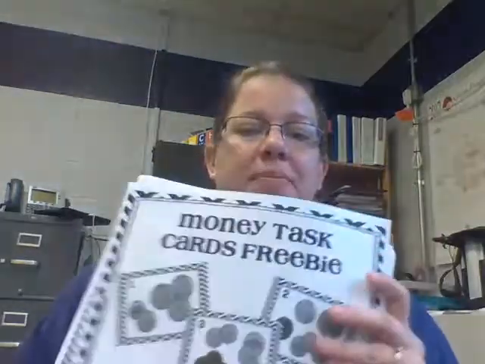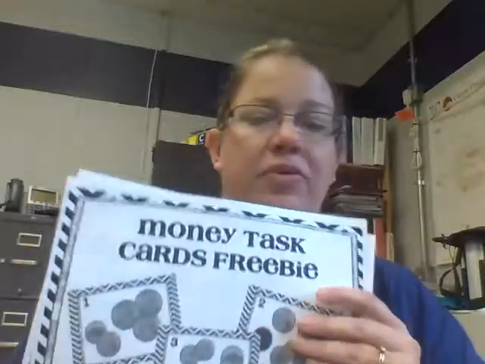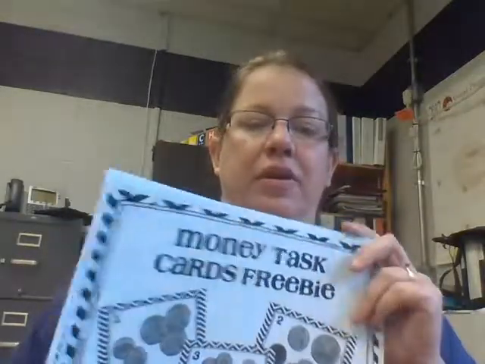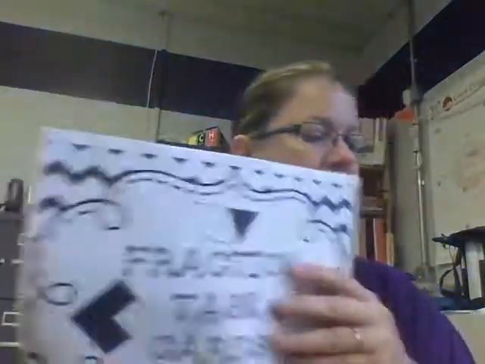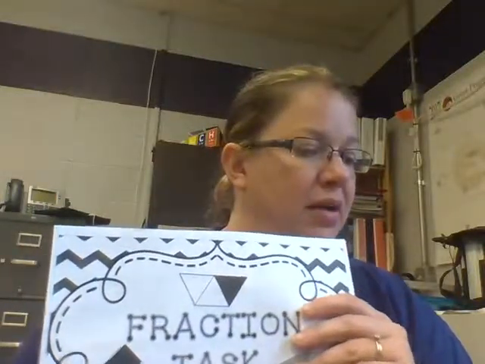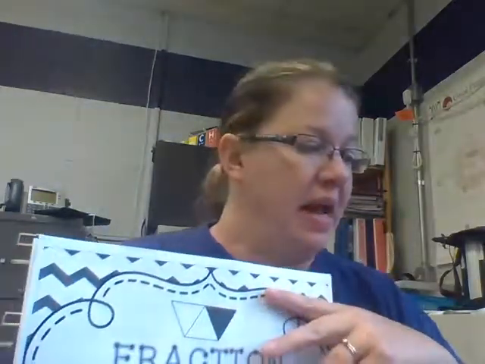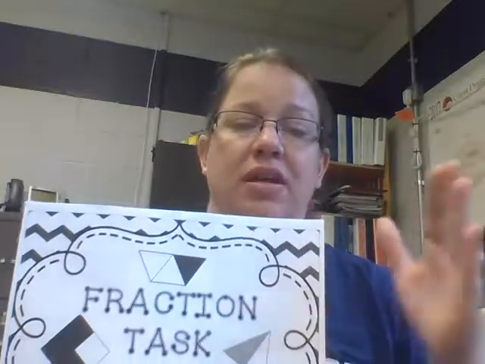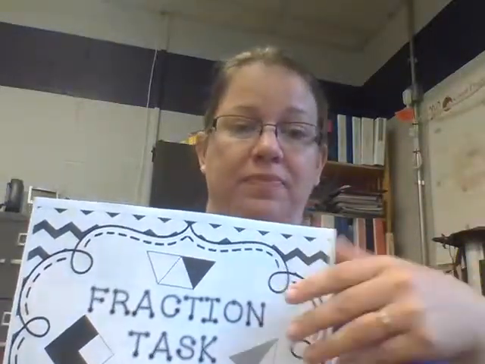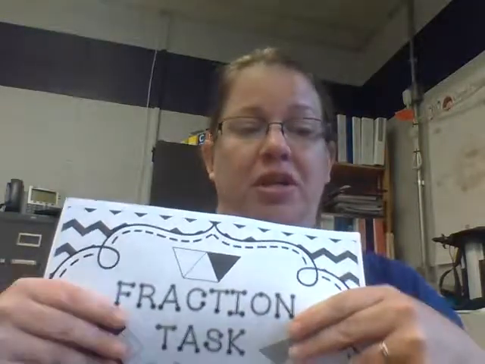I guess I forgot to say that with the money task, I would keep these in a small basket with the clothespins, and it'd be color coded in the area where they would work independently. Now with the fraction ones, I would store it in a folder with the recording sheets on one side, the sheets that they have to record the answers on, and then the cards on the other side. And I would also laminate these, and I would put the cards in an envelope and put that in one side of the folder. So one side of the folder would have the recording sheet, and the other would have the envelope with the task cards in it.